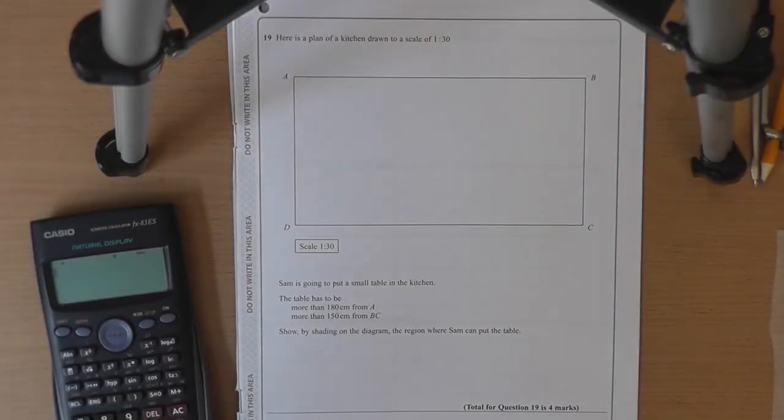Question 19. Here is a plan of a kitchen drawn to a scale of 1 to 30. And then we're reminded of the scale underneath, 1 to 30. Sam is going to put a small table in the kitchen. The table has to be more than 180 centimetres from A, more than 150 centimetres from BC. Show by shading on the diagram the region where Sam can put the table.